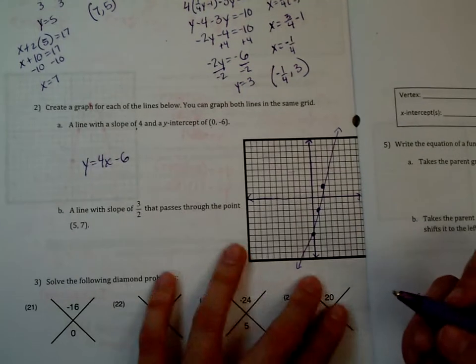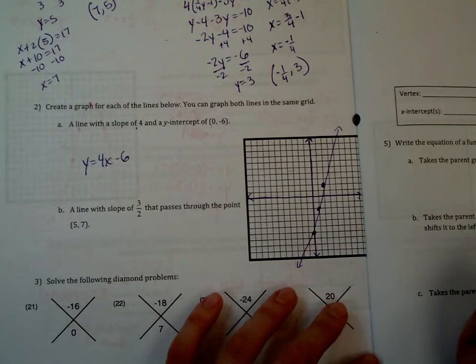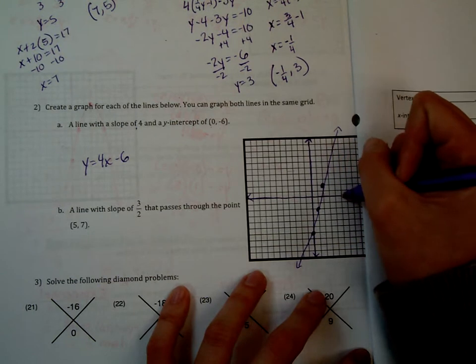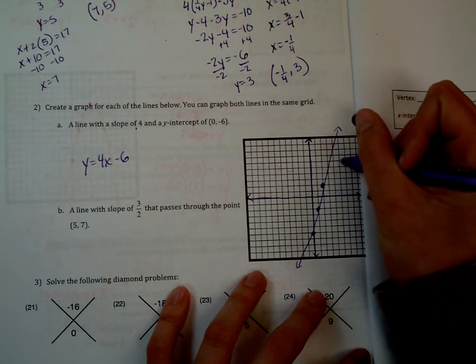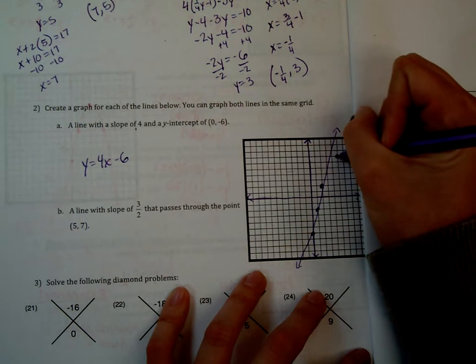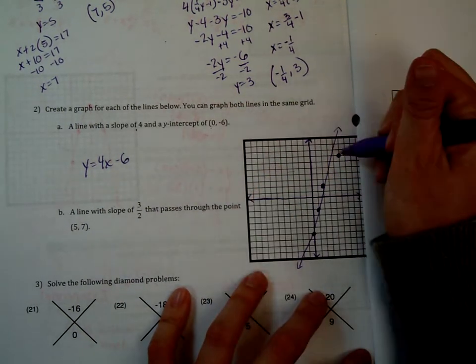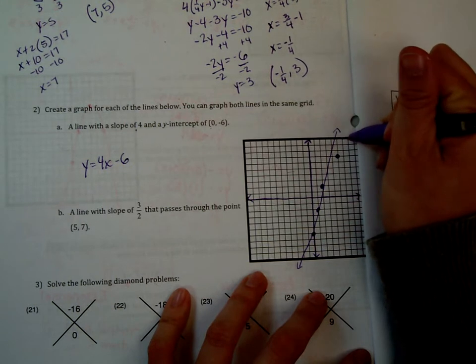A line with a slope of 3/2 that passes through the point (5, 7). 1, 2, 3, 4, 5. 1, 2, 3, 4, 5, 6, 7. And the slope is 3/2, so I go up 3 and over 2.